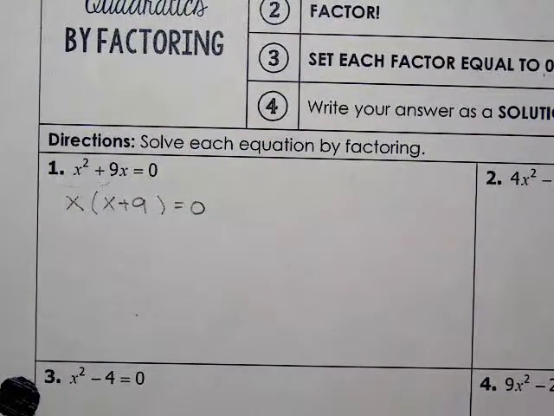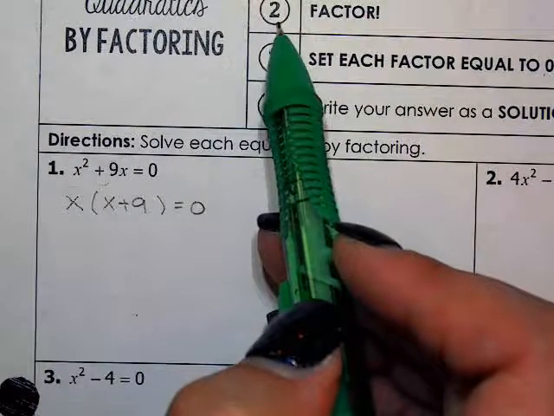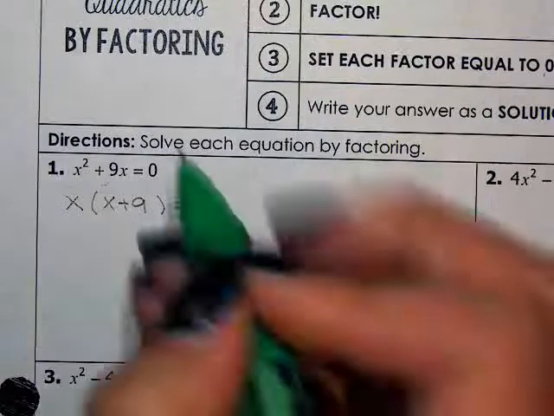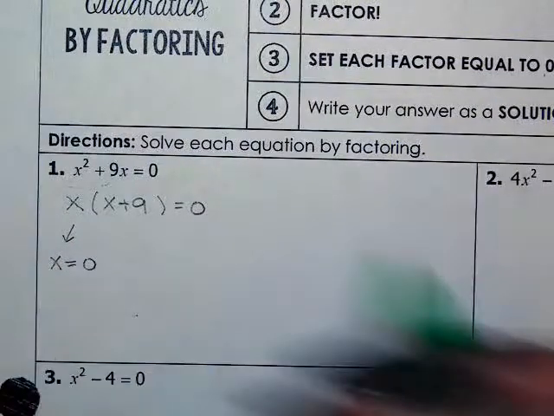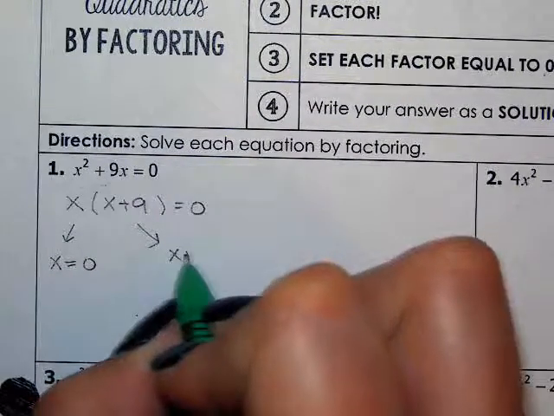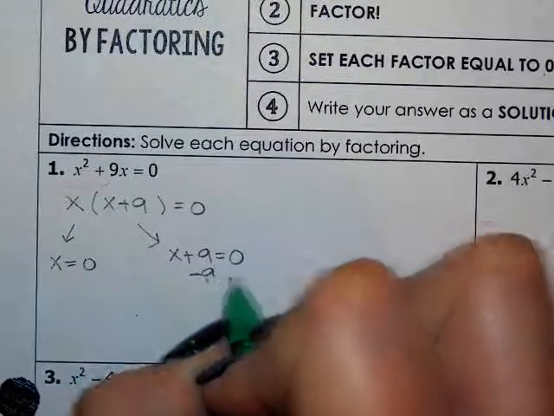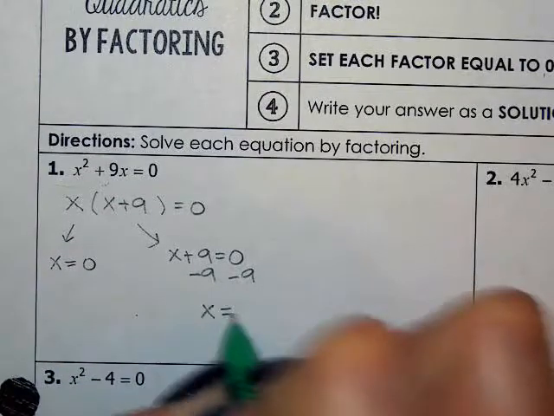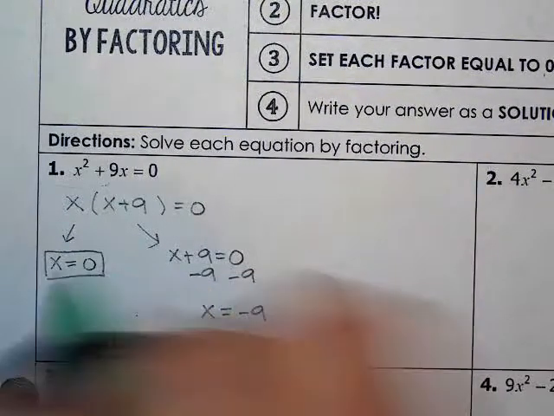All right, so the first step was already done. The second step was to factor, and we did that using GCF. The third step is to take each of the factors and set them equal to 0. The first one is easy. You set it equal to 0, and you're done. The second one, x plus 9 equals 0. You have a little bit more work to do. How do you solve for x? Yes. Subtract the 9. X equals negative 9. And this is where we can ditch step 4. You can just put a box around those.